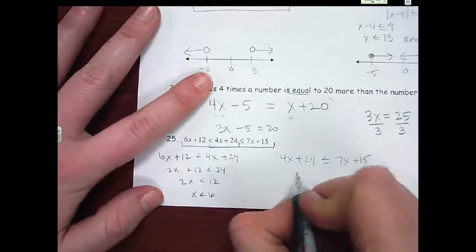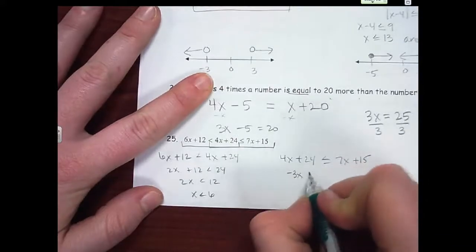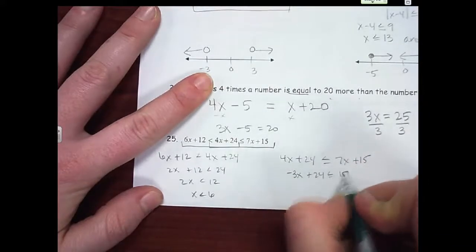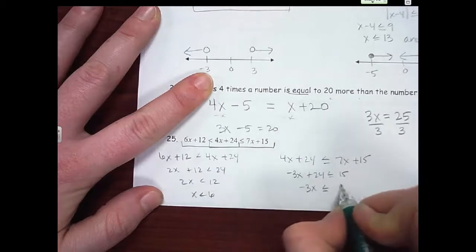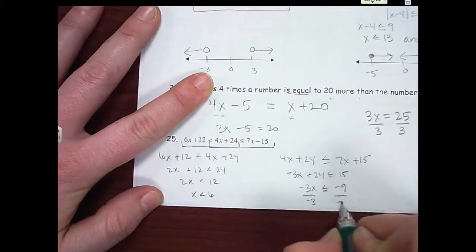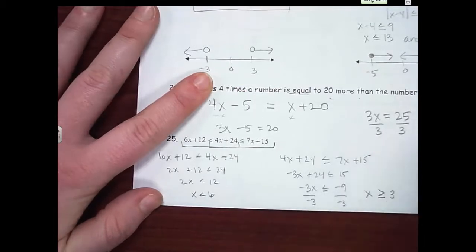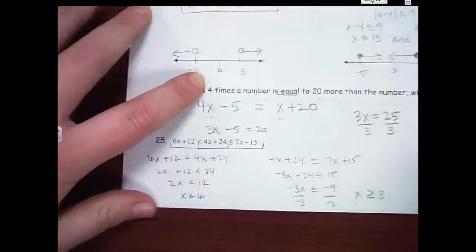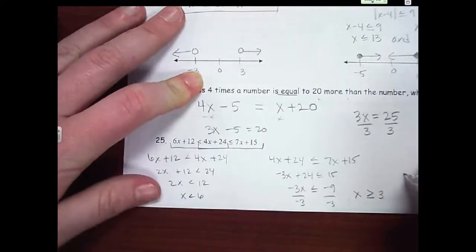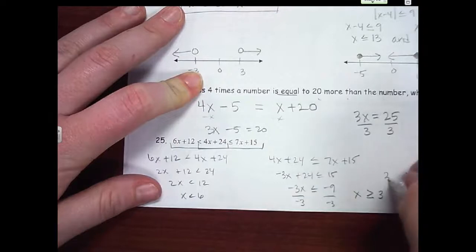On this side, subtract the 7x, so -3x. Subtract the 24, which would be -9. Divide by -3. Make sure you flip the sign there. It's greater than. X is greater than or equal to 3. So x in the middle, 3 is less than or equal to x, which is less than 6.